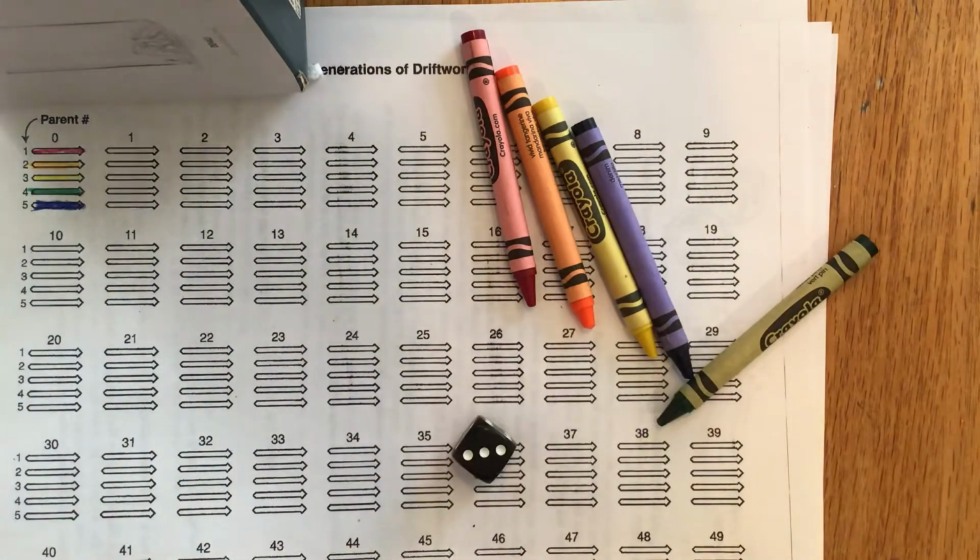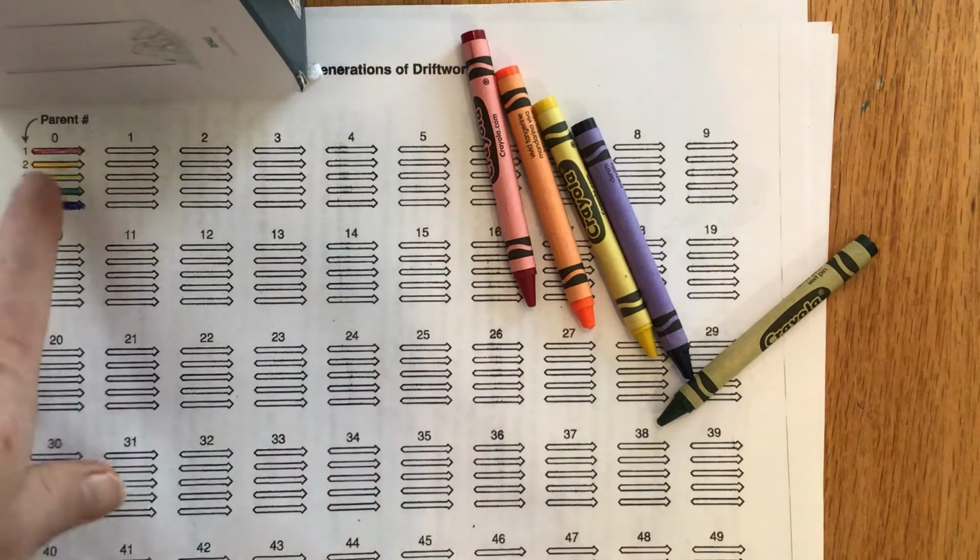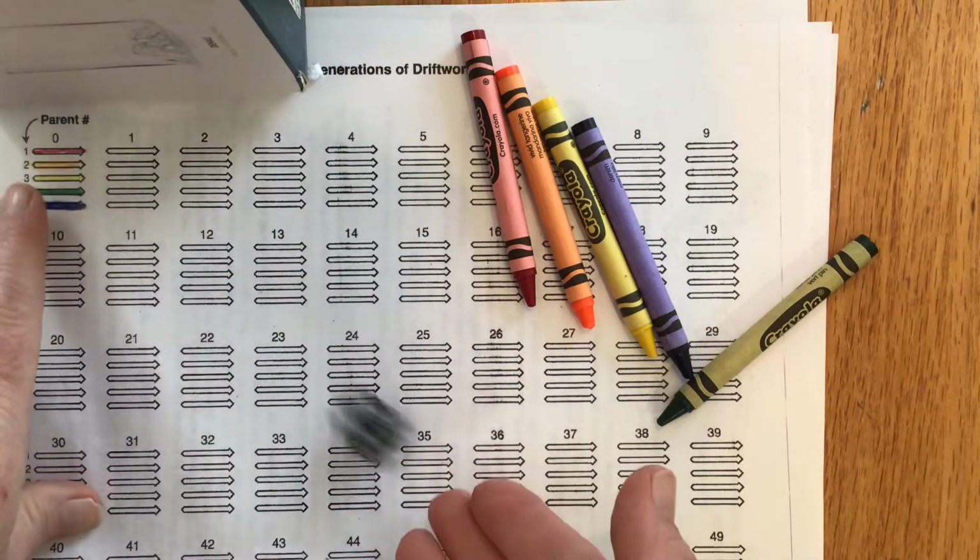So you also need a die. If you don't have one, in this assignment on Schoology there is a link to an online die that you can use in case you don't have one. I only had dice that had 6 numbers on them, so if I roll a 6, I'm just going to roll again. But the first thing, after you've done all your 5 colors, is you roll your die.